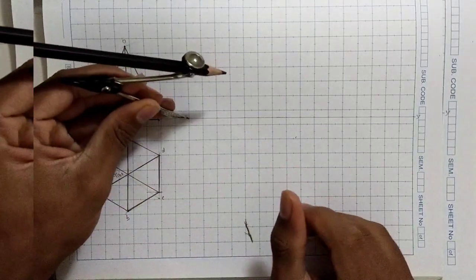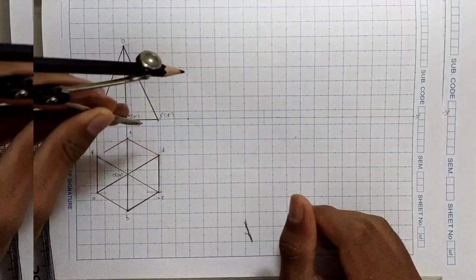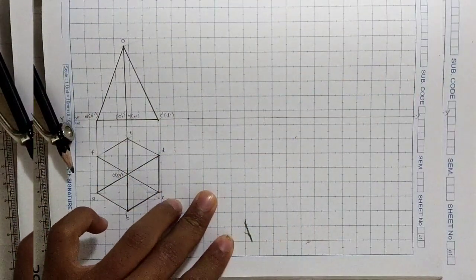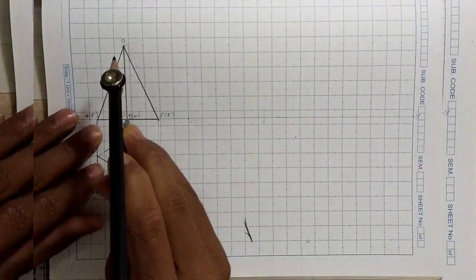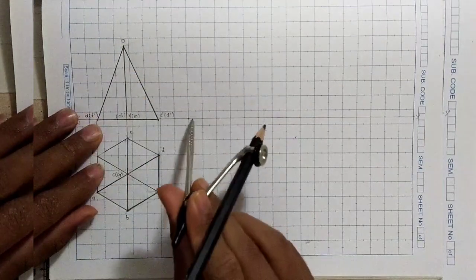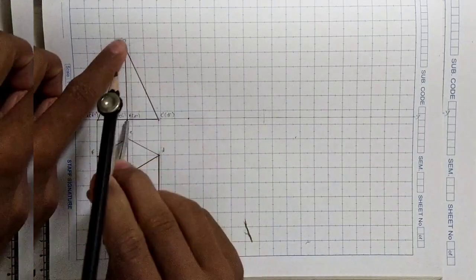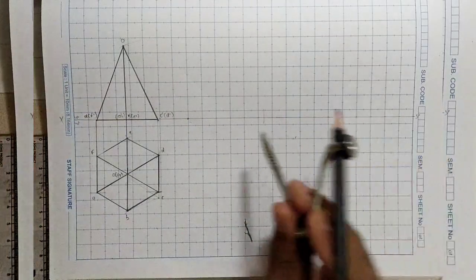This edge I'll mark here. See here, this is 5, but from here to here is 5, but from here to here it won't be 5, it will actually be more.